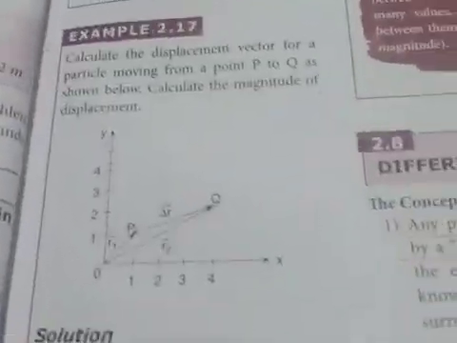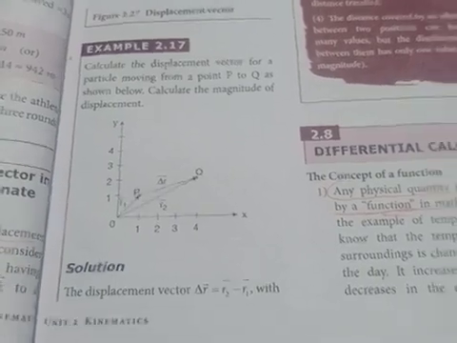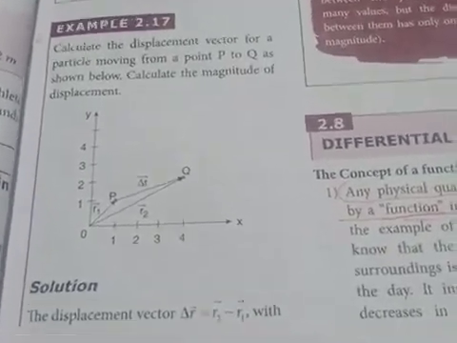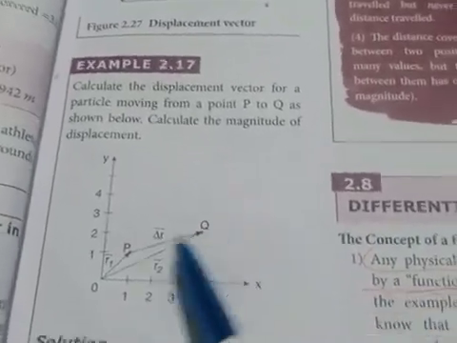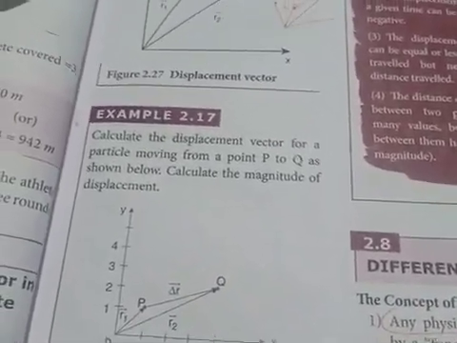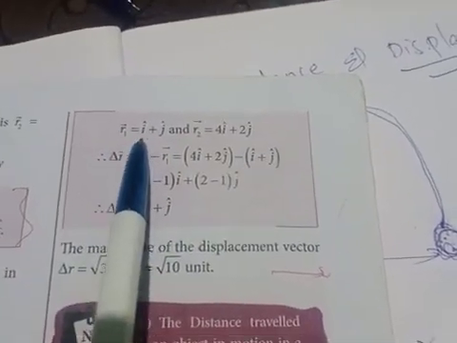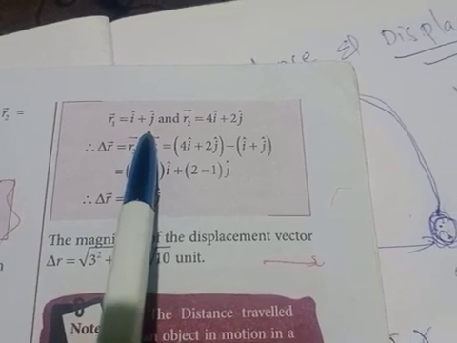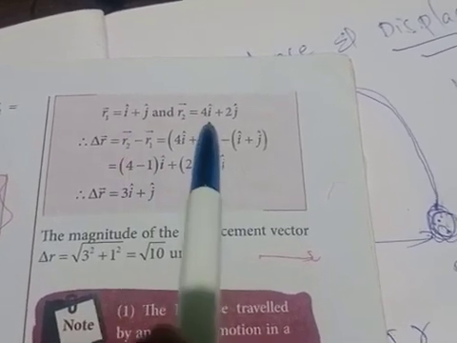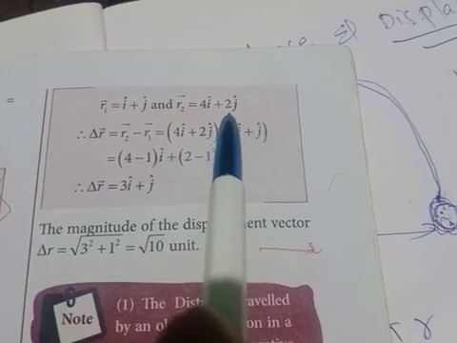And the next thing is, based on this calculation, you can solve example 2.17, in the same format. Just find the difference between two vectors. Okay, so go through that. That is also an important question. So you see, r1 is equal to i plus j, r2 is equal to 4i plus 2j.